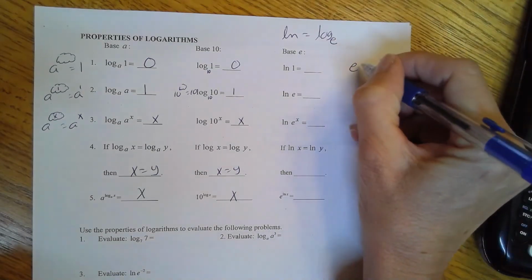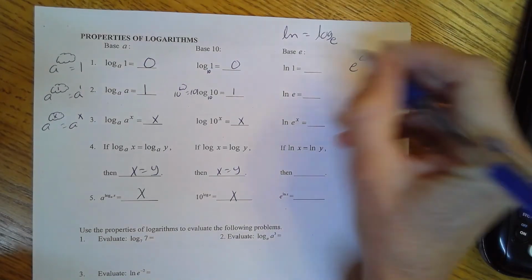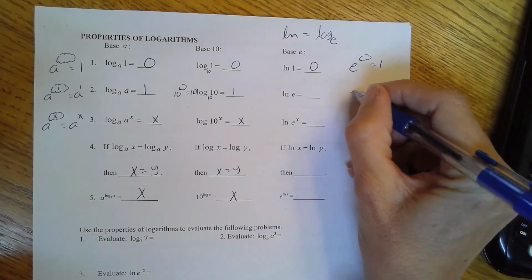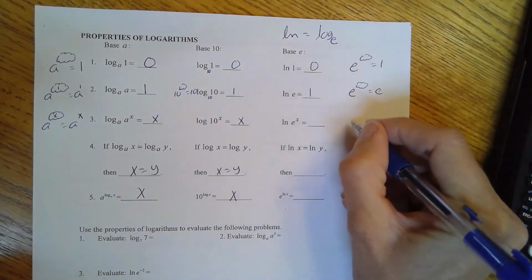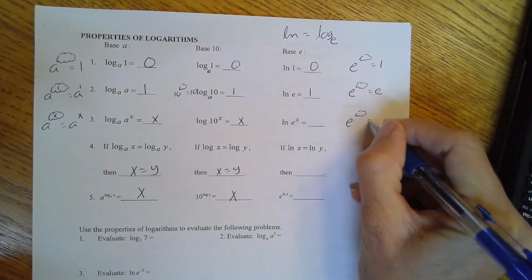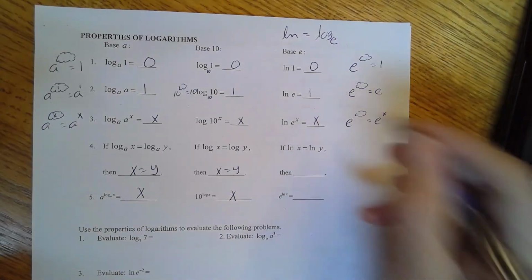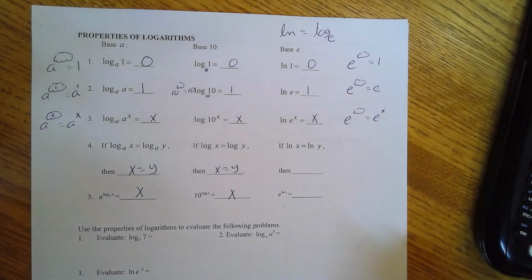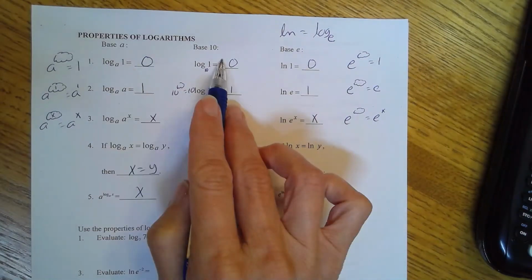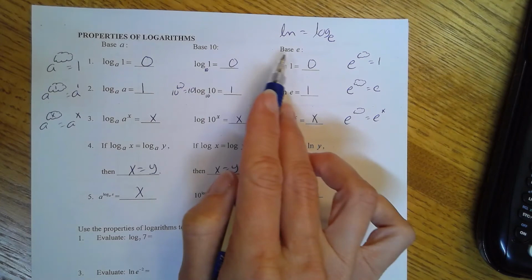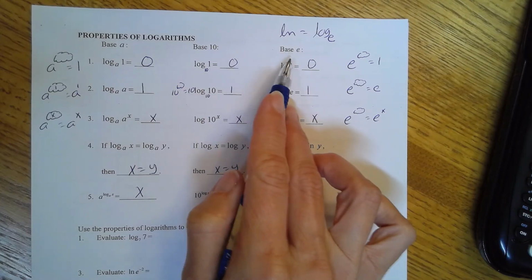So this says e to what power gives me 1? 0. And then e to what power gives me e? 1. E to what power gives me e to the x? X. So really all these are the same. So why am I showing it to you in different ways? Because I want you to understand that all these properties hold true for base a, base 10, and base e. It's going to be true no matter what base you're in.